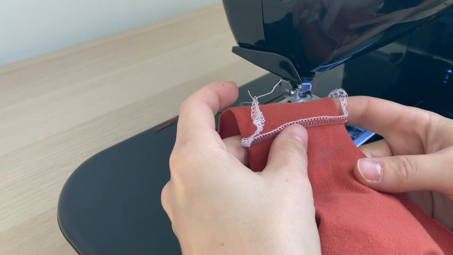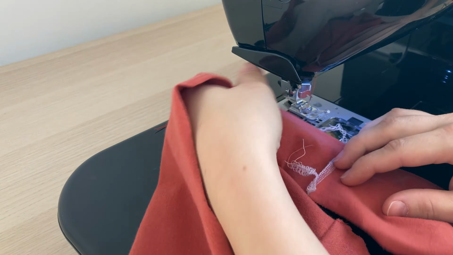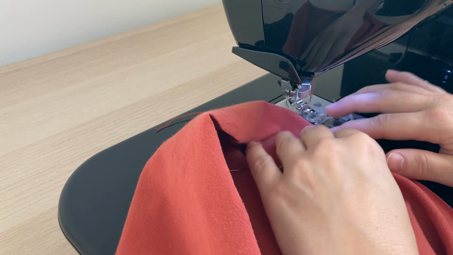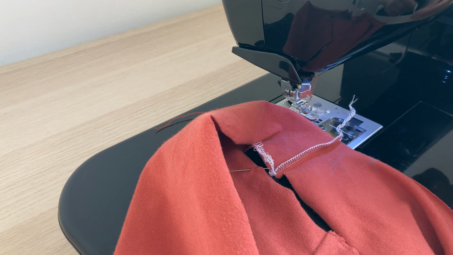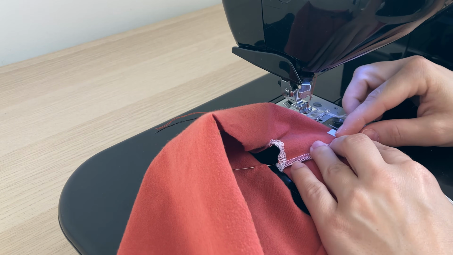Sew the elastic to the wrong side of the fabric, matching the quarters of the leg opening to the quarters of the elastic. I'm starting to sew the elastic from the side seam.